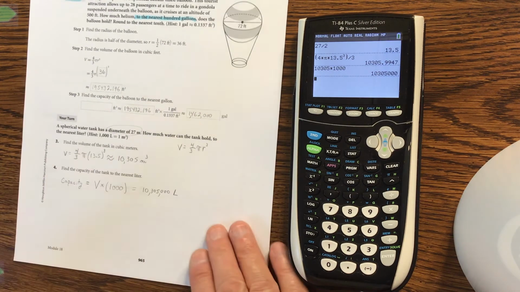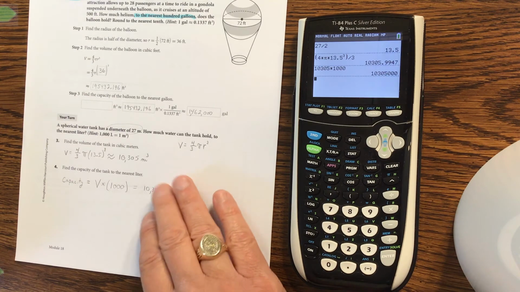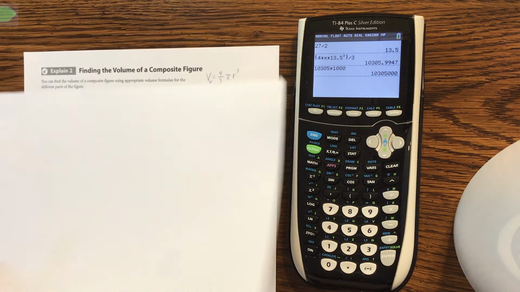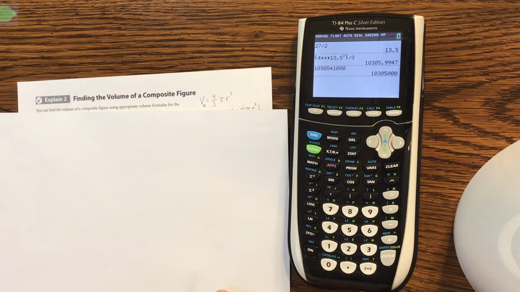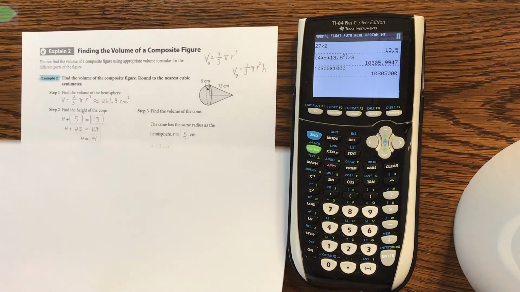That's what I said. Like I said, this is another easy section. Again, it all ties into your formulas.